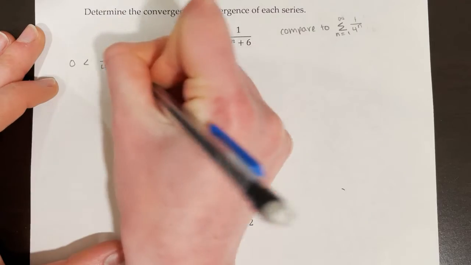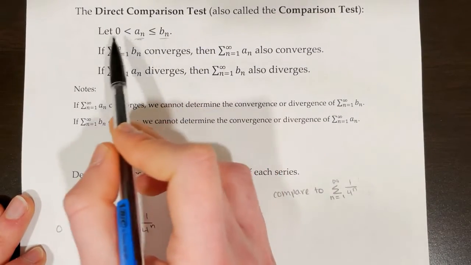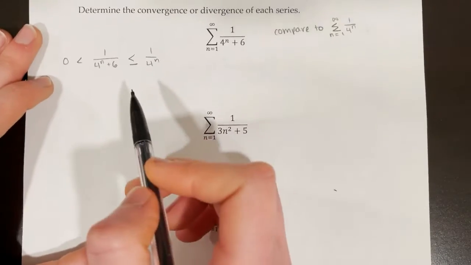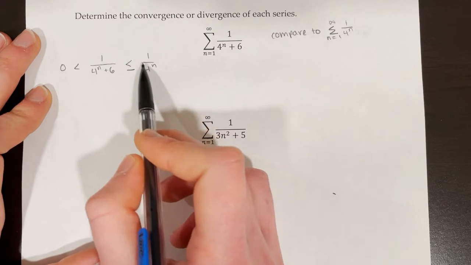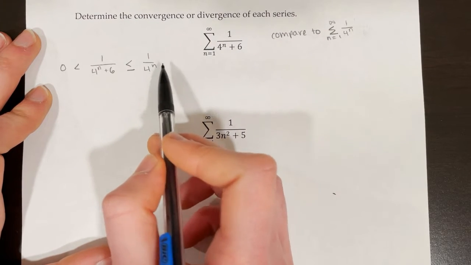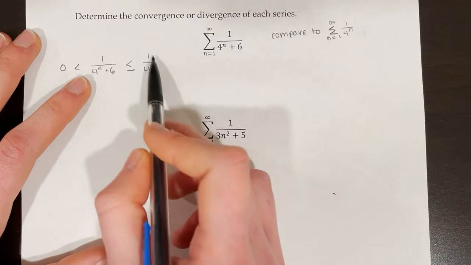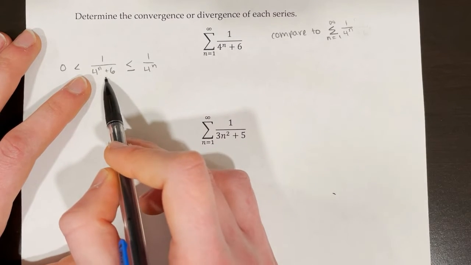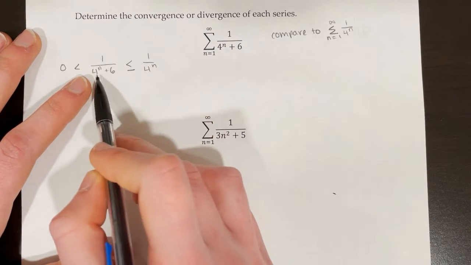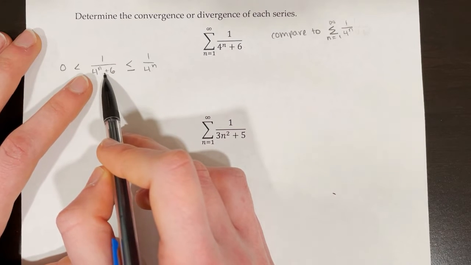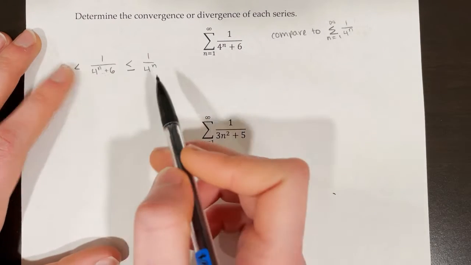So now we have our inequality set up just like we did in this first one. So we have 0 less than a sub n less than or equal to b sub n. Now, if this one, the series of 1 over 4 to the power of n, converges, we can say that this one also converges, because if our bigger one converges, then the smaller one must converge too. But if this one diverges, we're not going to be able to get a lot of information about this one, because it could converge to a smaller number, or it could also diverge.